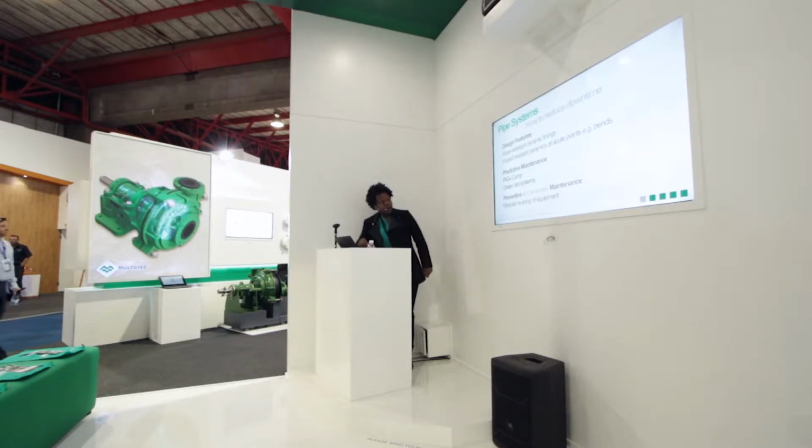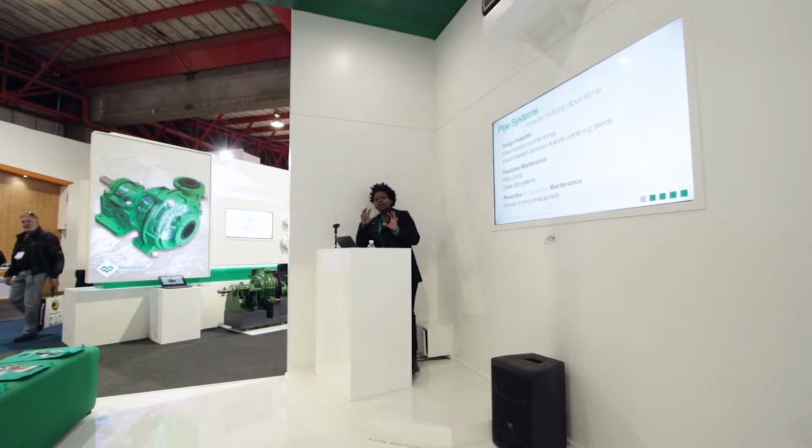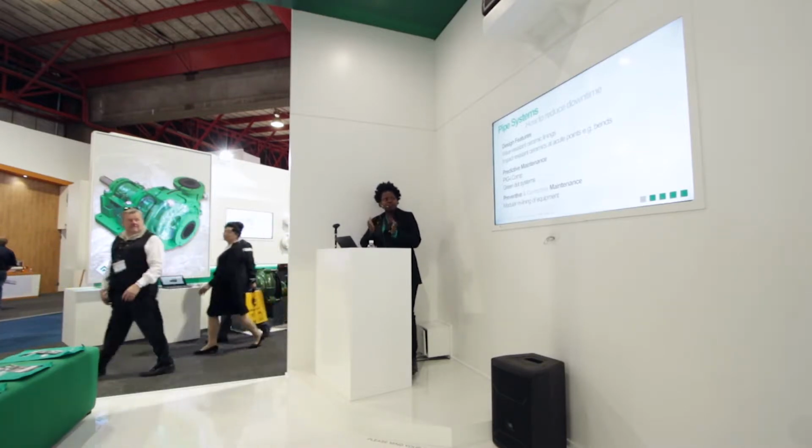For the pipe systems, we have a system which we call the pig eye system. It's a piece of instrument that you can send through a pipe, and it goes through checking the ceramic linings that you would have lined your pipe with, looking at the profile of where your ceramics have worn.